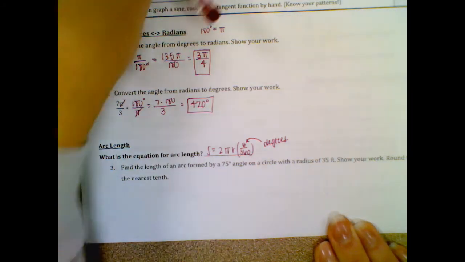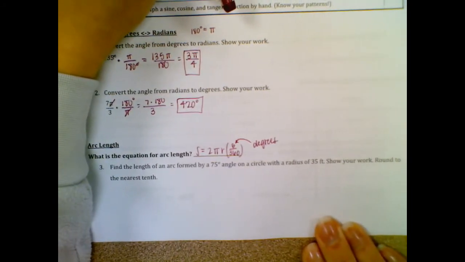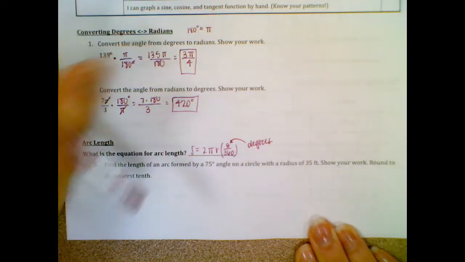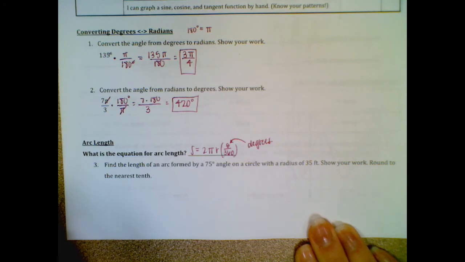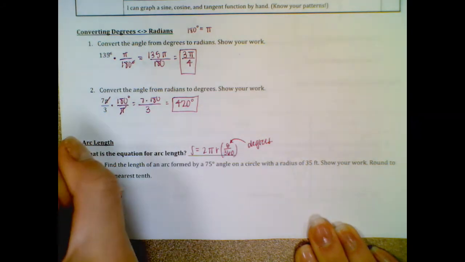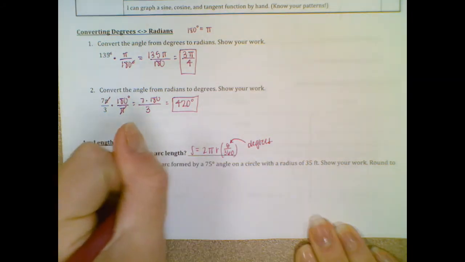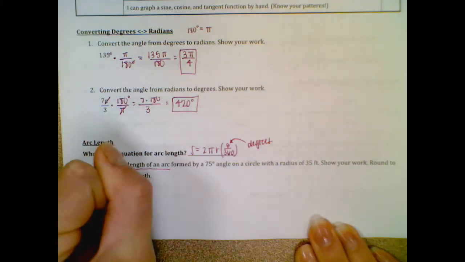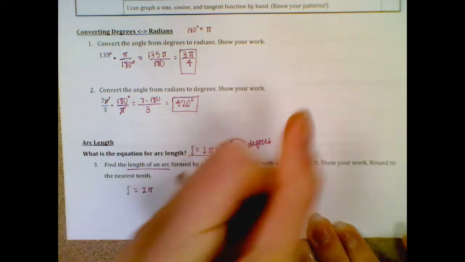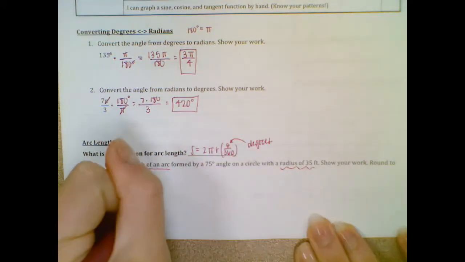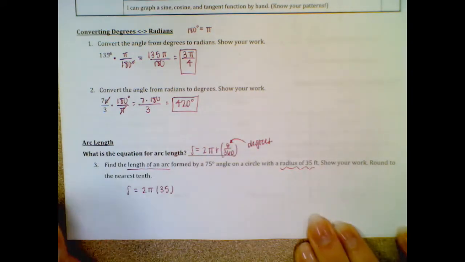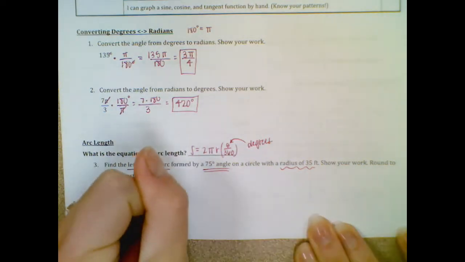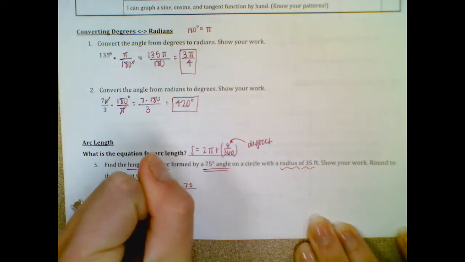Okay, if you are given a radian angle, you need to convert it to degrees first. All right, number 3 says find the length of an arc formed by a 75-degree angle on a circle with a radius of 35 feet. Show your work and round to the nearest tenth. So find the length of the arc, so we don't know what S is. 2 pi. We have a radius of 35 feet, so R is 35. We have an angle of 75 degrees, so 75 over 360.